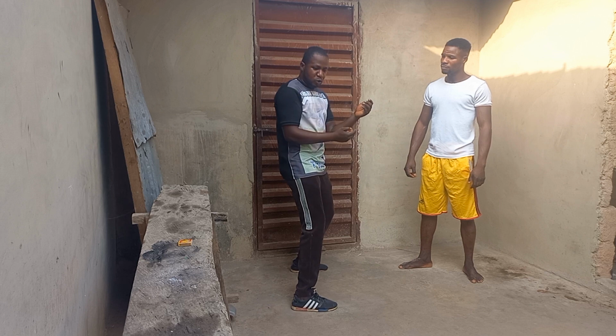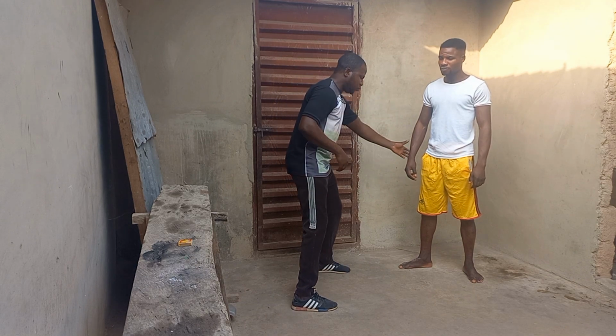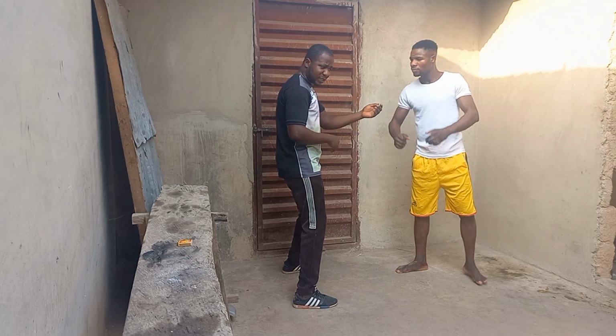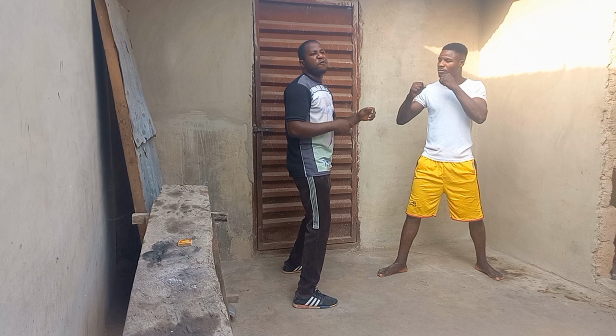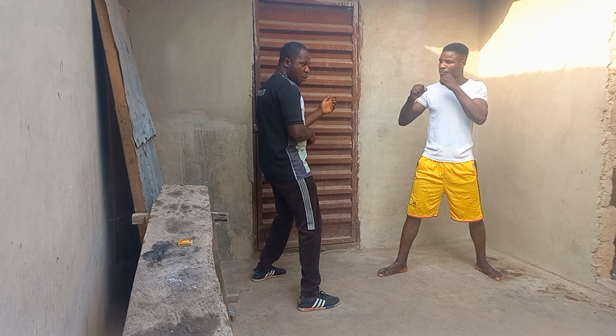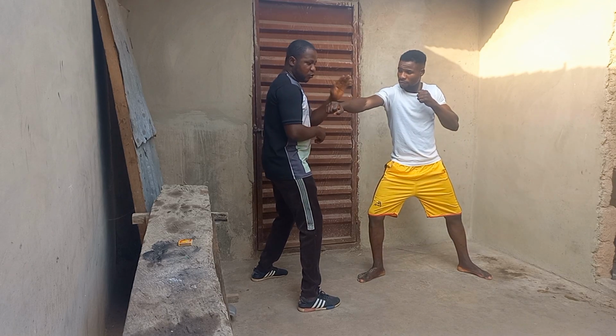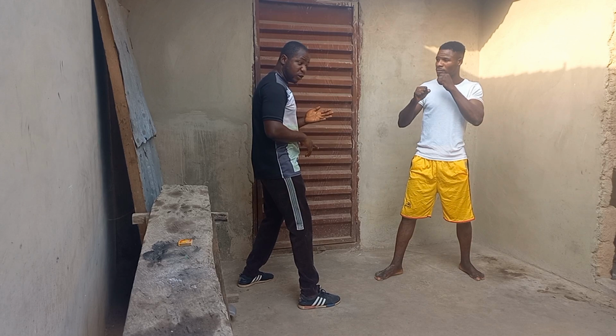So you punch. And one thing about this hard bridge, if you want to breach your opponent, you have to be fast, because when you pack your opponent right here, you use a little pack, you don't use a lot of force on that.